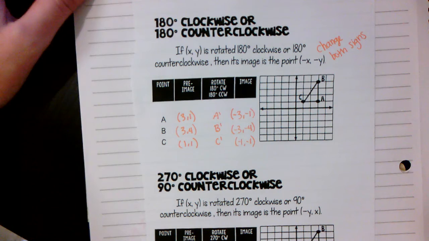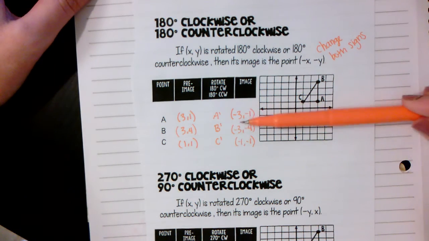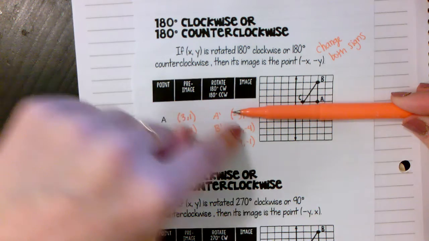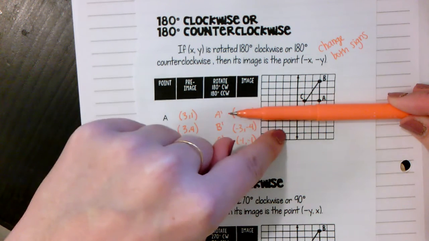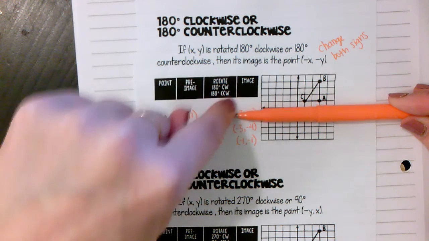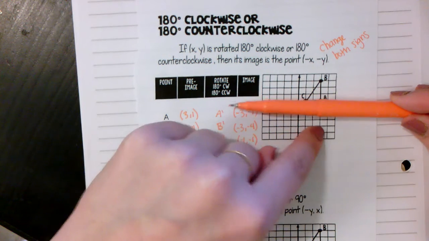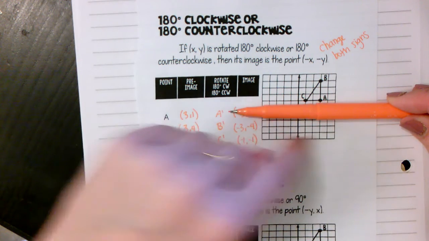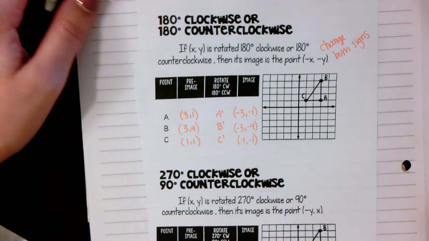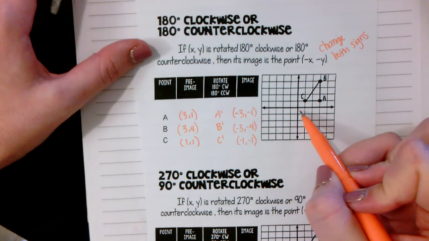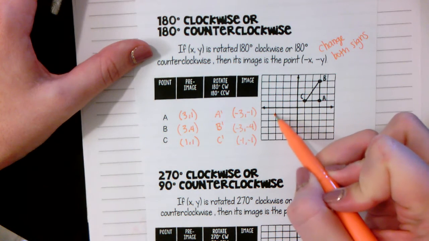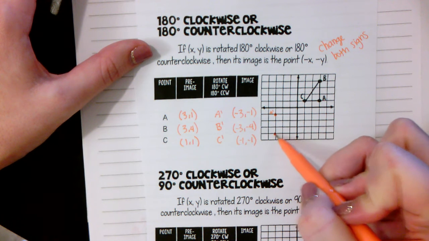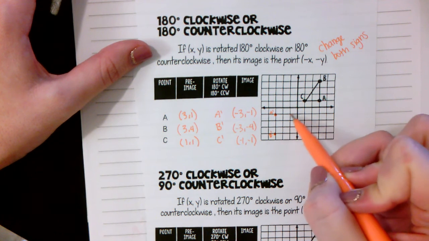And if you think about it, that makes total sense. If this is the line, not only are we going to spin it around to the other side of the circle, we're now in the negative. If we were up here in the positive, we're going to be in the negative on the y-axis. If we were in the negative on the x, we're going to be in the positive on the x. So everything is just flipping here. So let's plot -3, -1, -3, -4, -1, 1.